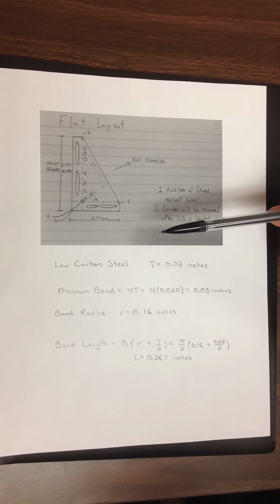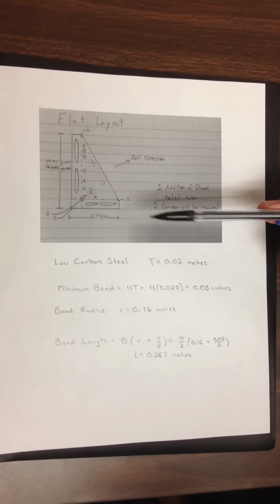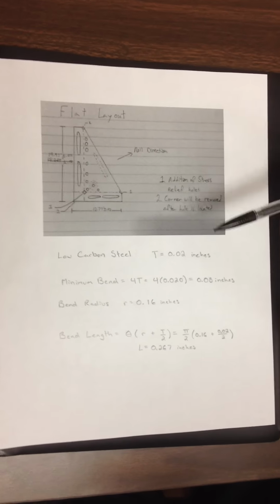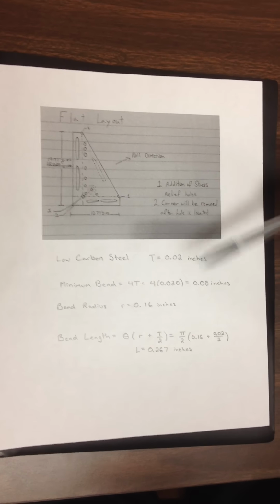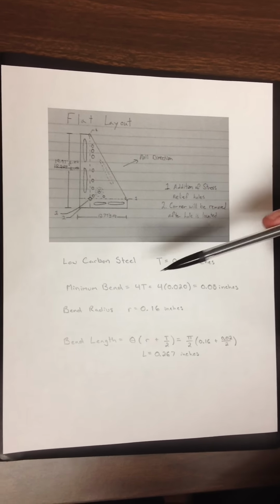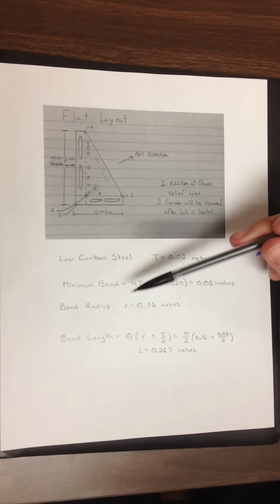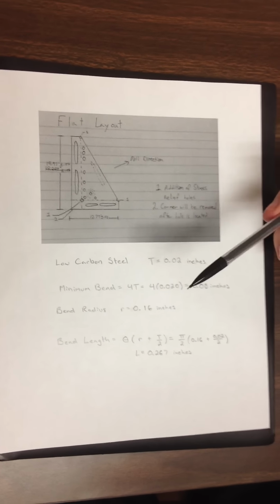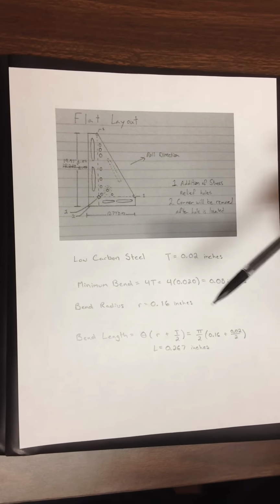Now the important thing to remember in this step is that you can't simply add the dimension of the tab width to the length and width of the part. The part would come in undersized because the bend of the metal actually consumes some of the material length. In order to do this, the minimum bend radius needs to be calculated. If we have too small of a bend, the material will crack.